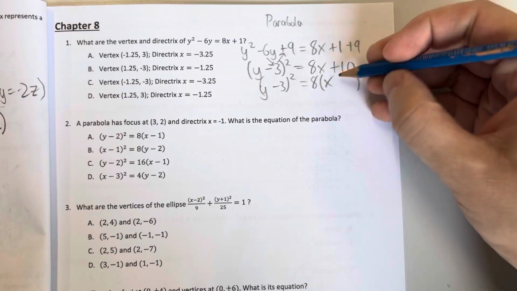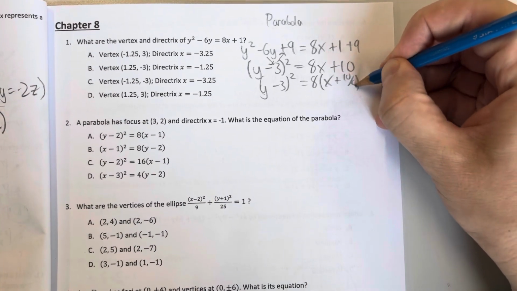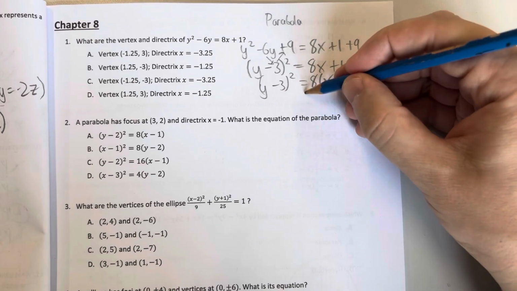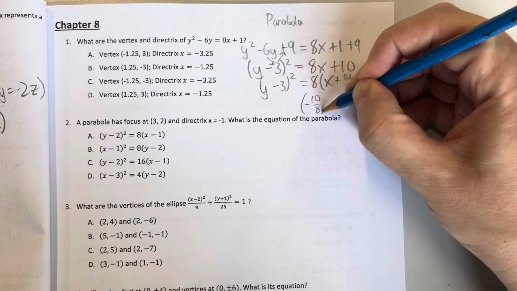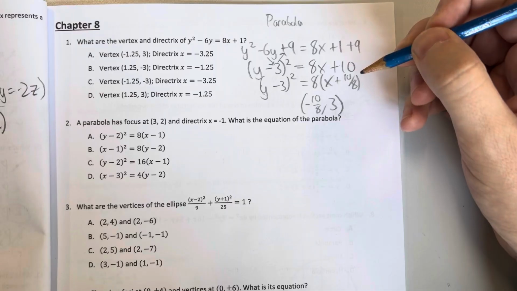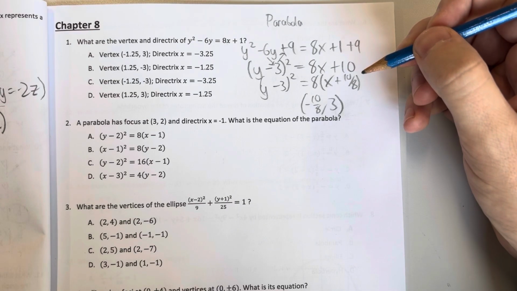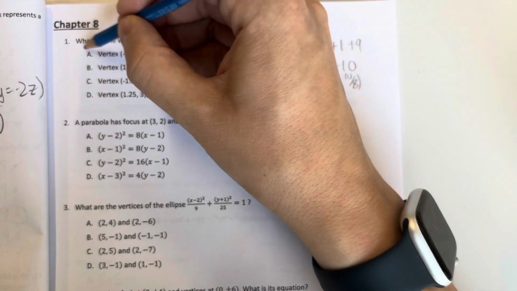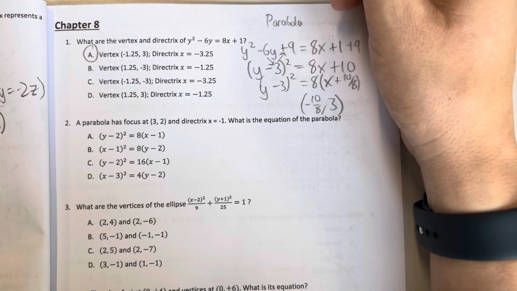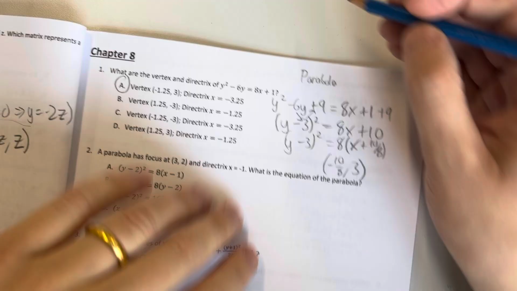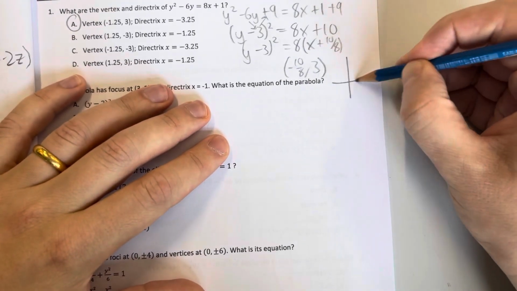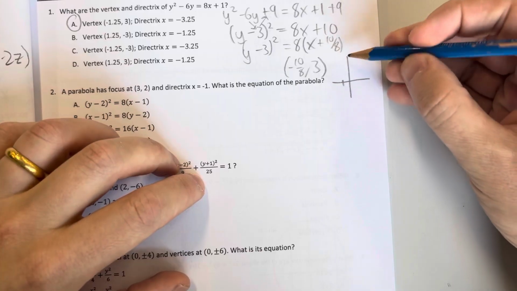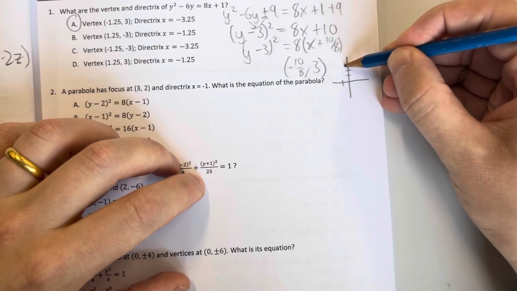We've got the form we need, which is 10 over 8. So we've got a vertex of negative 10 over 8 and positive 3. Okay, well, that's it, isn't it? Directrix there, well, let's check it out. So basically, this is negative 1.25, or rather it is 1.25.